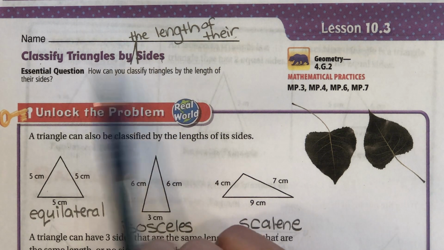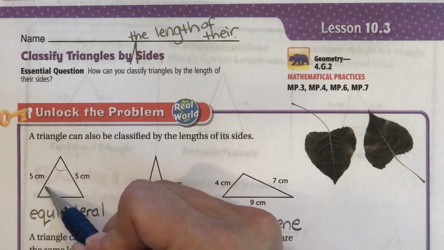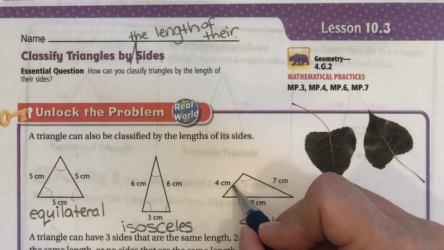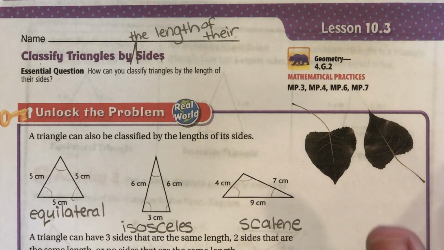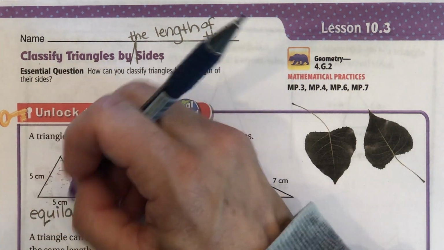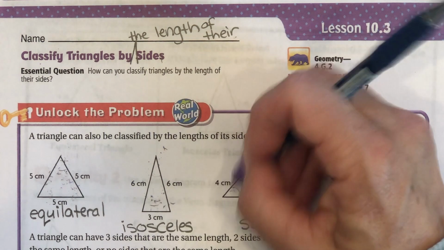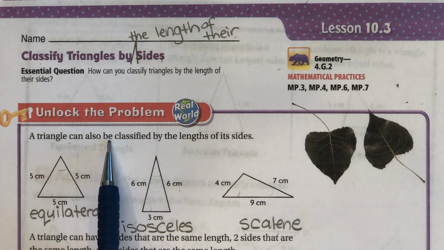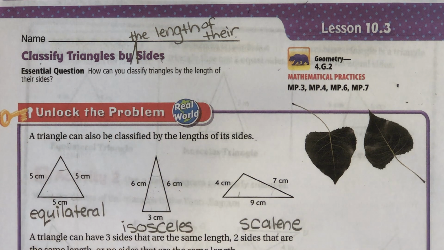We're not going to look today at the acute, obtuse, acute. We're not looking at size of angles today. Today we are looking at length of sides. I'm going to give you little tips to help. A triangle can be classified by the length of its sides.